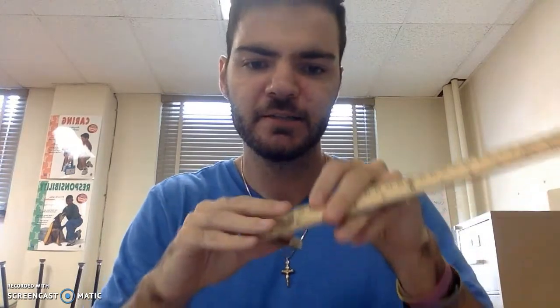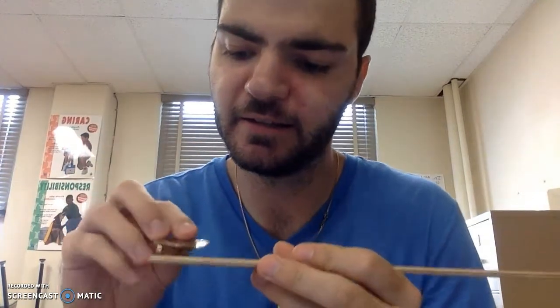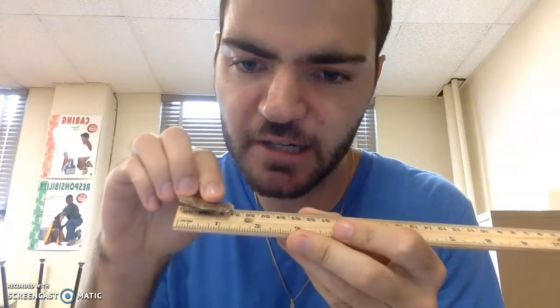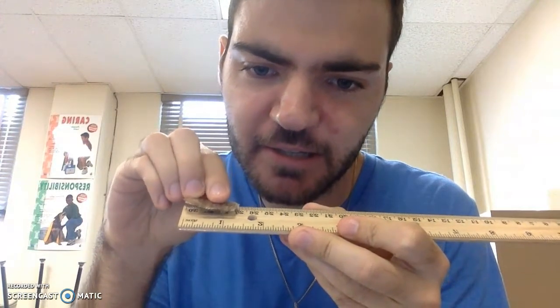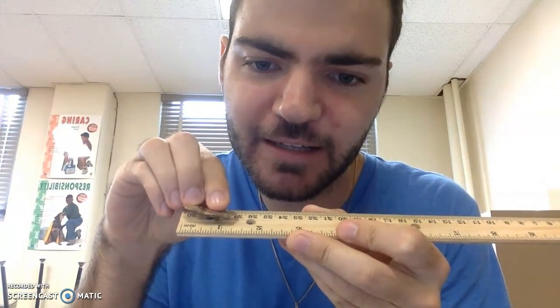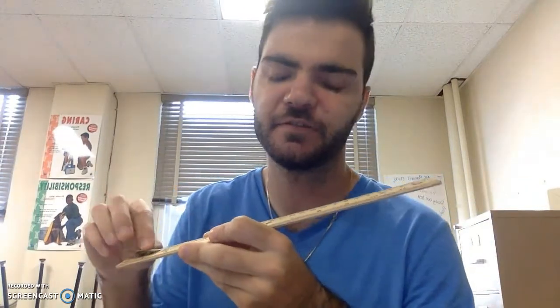Oh, and let's find the length. Let's find the length here. Get my ruler again, and I'm going to find the longest point. So we'll start here. I know you guys can't see it. I'm sorry. But we're looking at about 1.25 inches to 1.5 inches. I would probably call it 1.5 inches. Cool. And then last one. This is a really cool one.